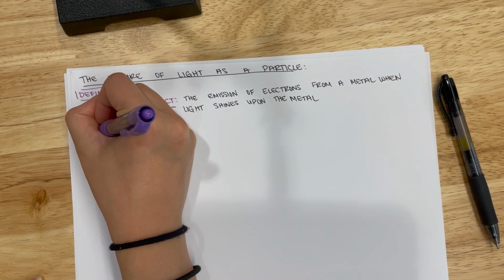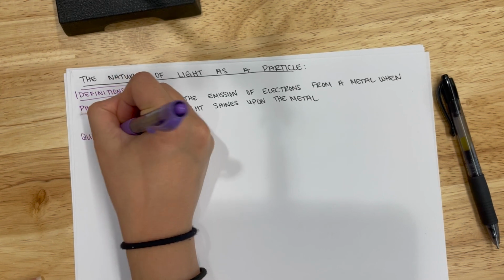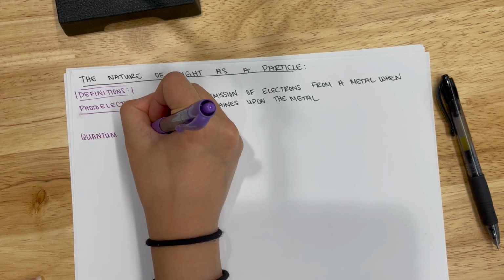Then we're going to talk about this idea of a quantum of energy.